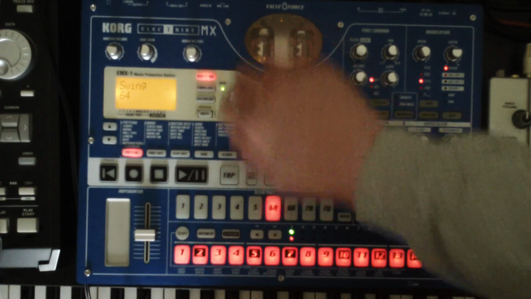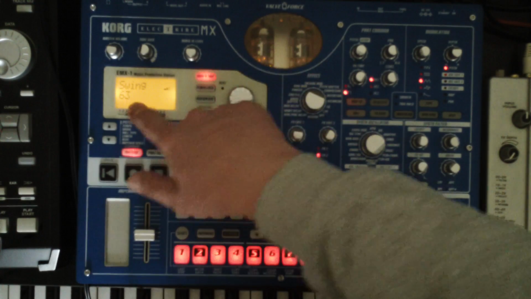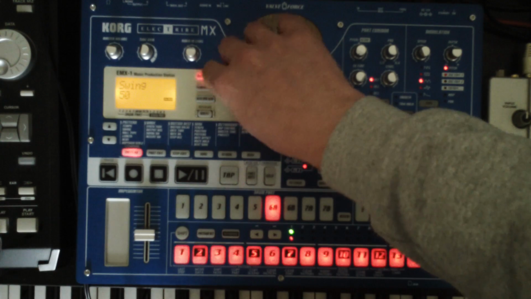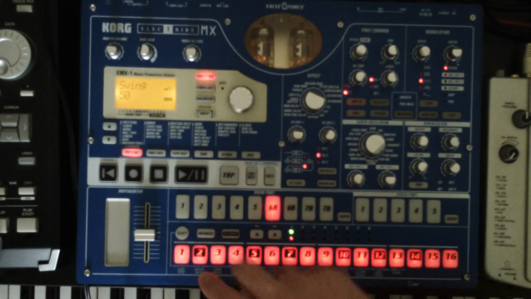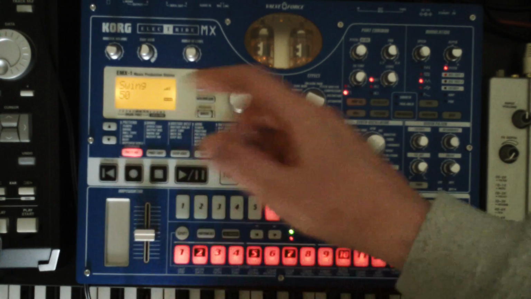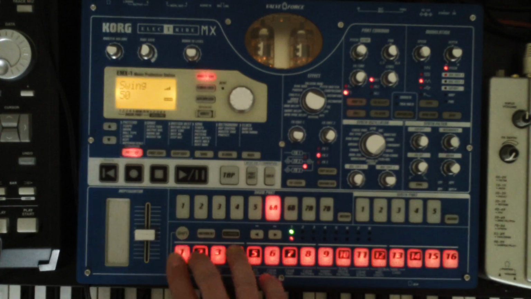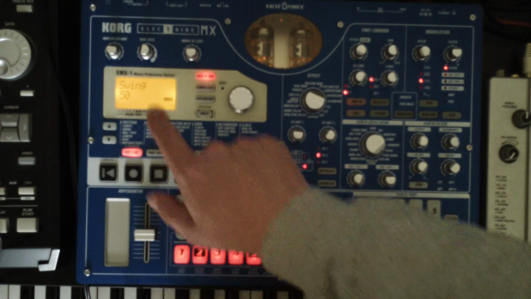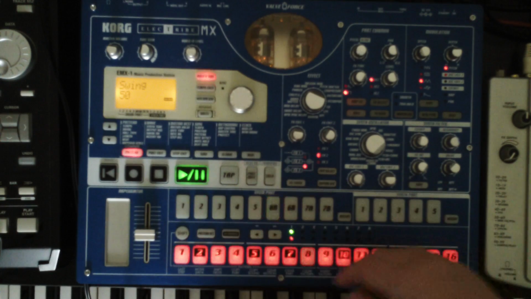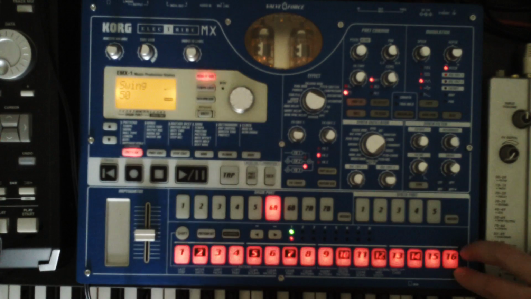So what it does is, if you look at this percentage, you have to think of it as the time that's passing from one step to the next. If I'm on a swing factor of 50%, all the time between all these 16th notes is equal, right?